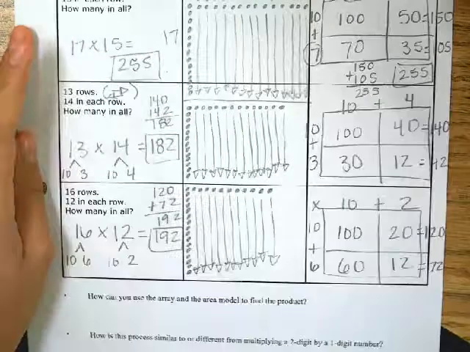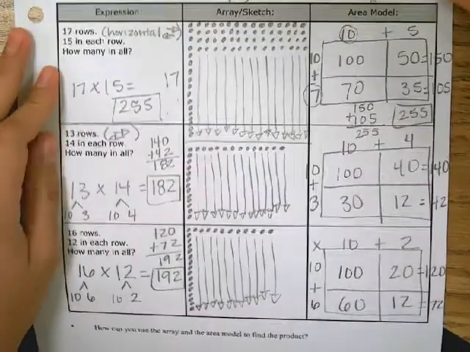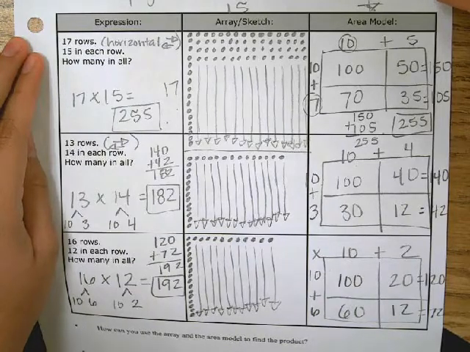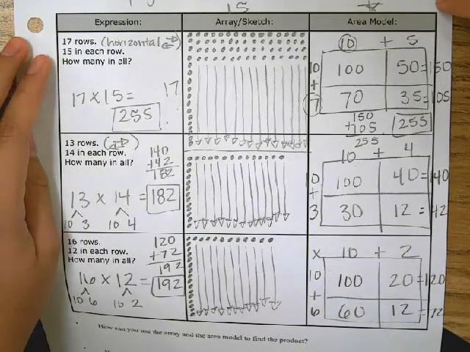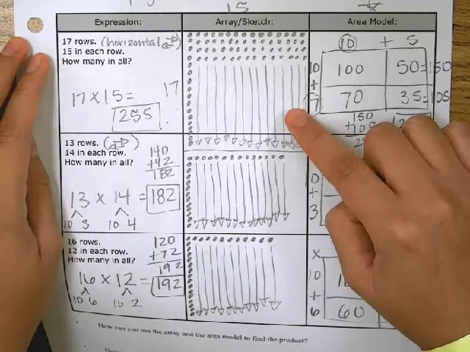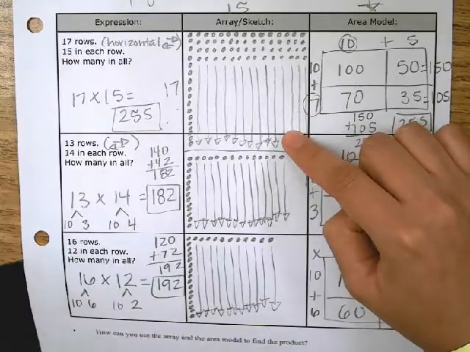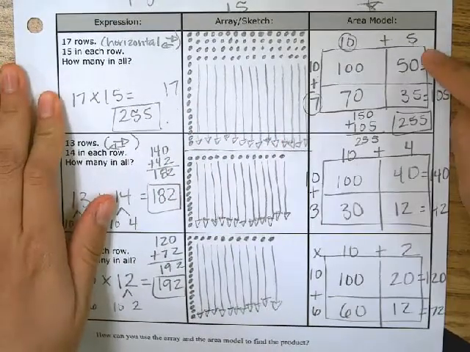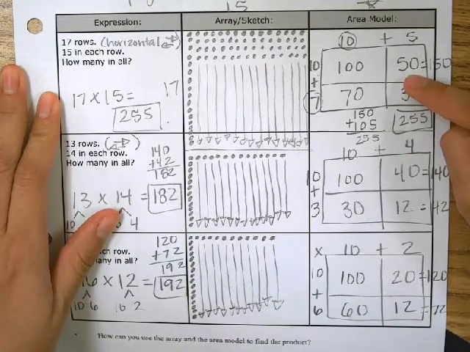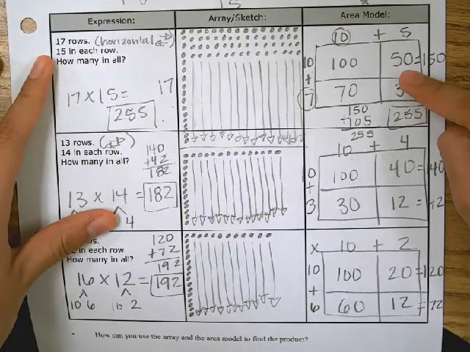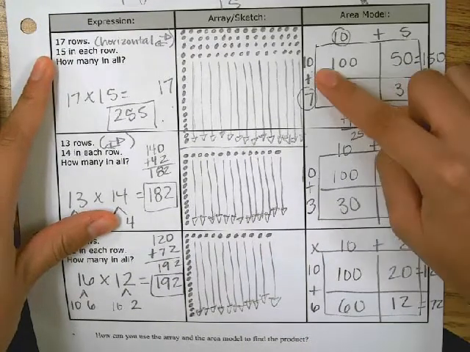For math, we worked on page 53. There are several forms of multiplying. In this one, we did an array and a sketch. I told the students it would take a little long to write the sketch for these, so I just went ahead and drew arrows. I highly encourage you all to use the area model instead. You break up each digit. You break up the 17 into 10 and 7.